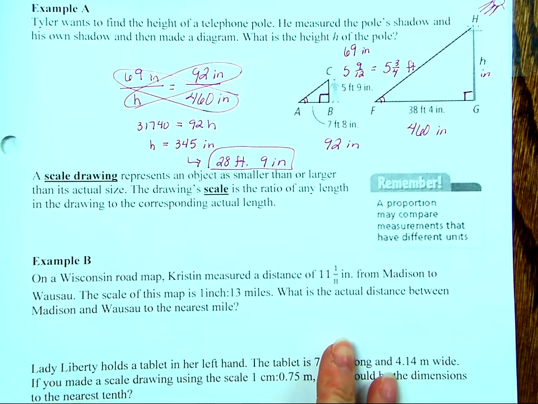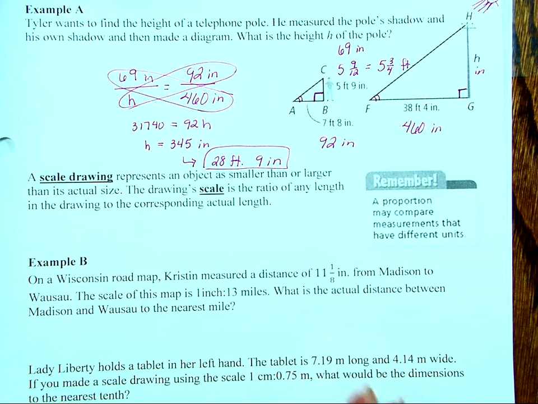Today we're also going to work with some scale factors. And down below it says that a scale drawing represents an object as smaller than or larger than its actual size. The drawing scale is the ratio of any length in the drawing to the corresponding actual length.